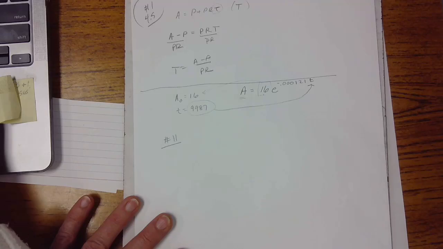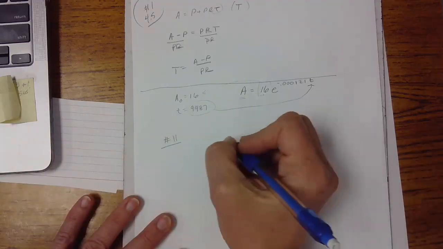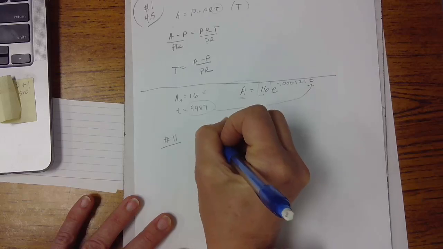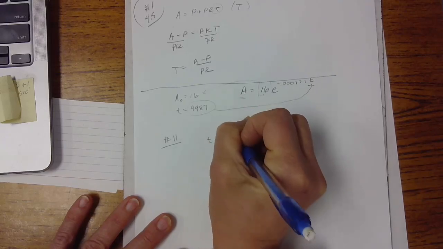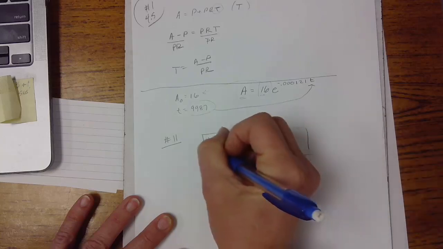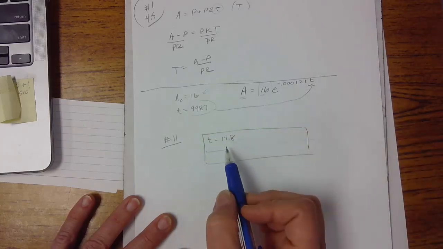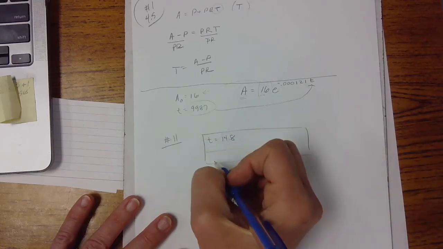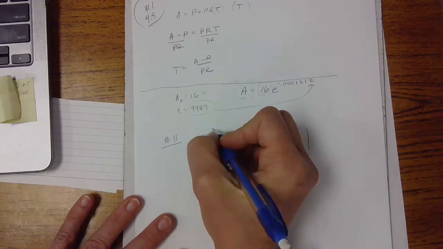What does your half-life say? 14.8. All right, so that means the t is going to equal 14.8. It looks like a chart they gave you, so you guys will look at that.